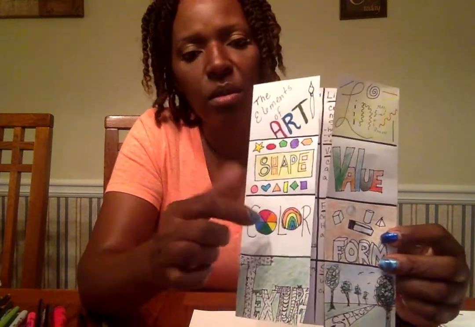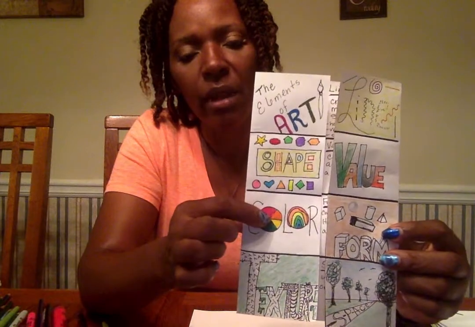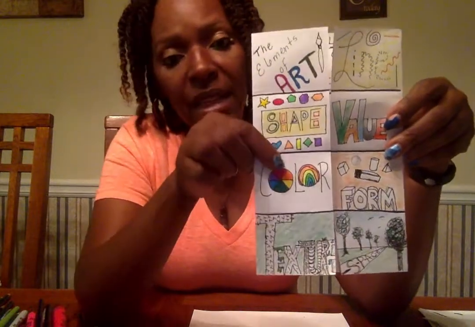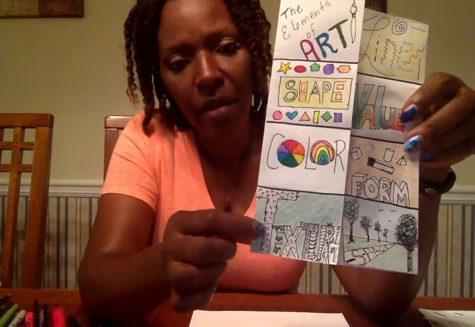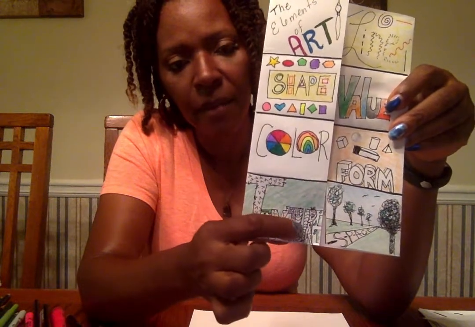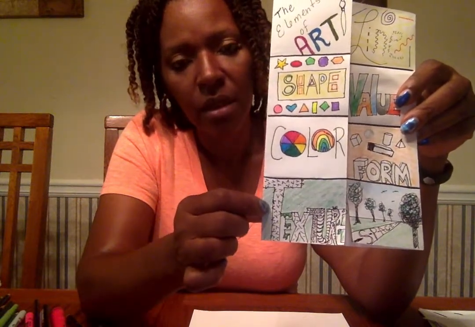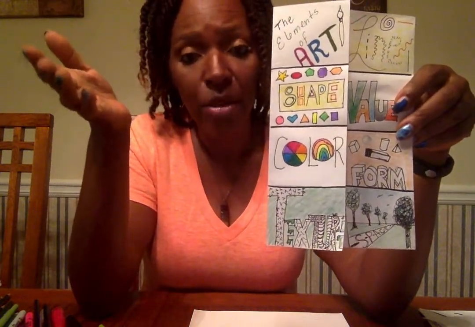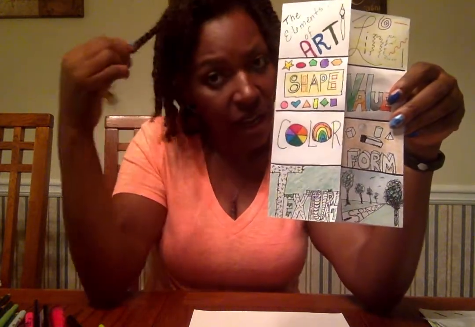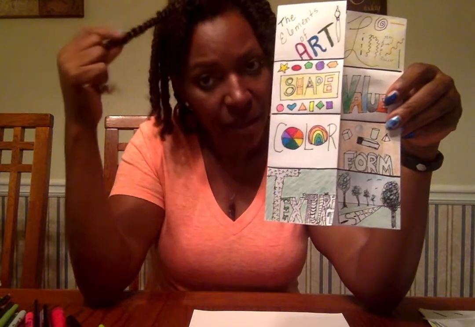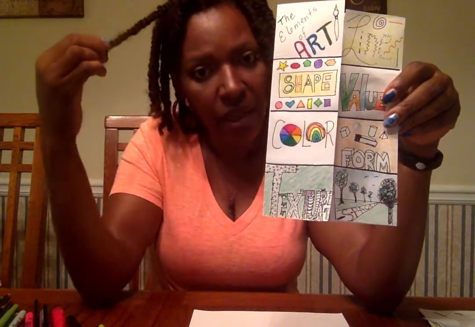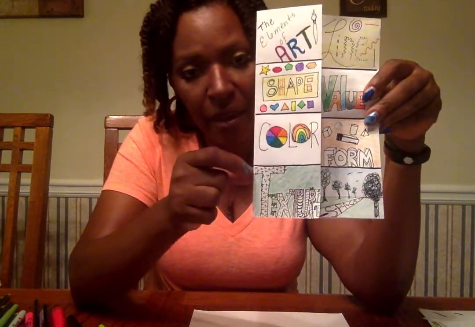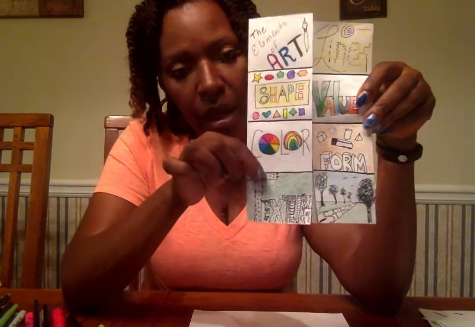Color, I just chose to do the color wheel and a rainbow because I know we can relate to that, but I could have colored my entire background with different colors and still shown an example of what color is. And then texture, I wrote the word texture and I used different types of lines to create what texture is. Texture is basically how something looks like it feels or how something actually feels. So if I touch my hair, it has texture. The way that I have it styled, it feels kind of bumpy or wavy. On here, this T looks prickly. It's not prickly because it's paper, but it looks prickly based on how I drew the lines on it.